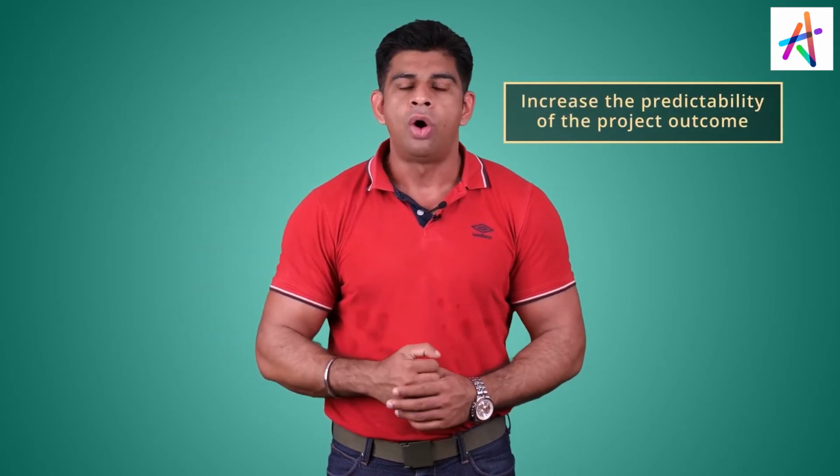Risk management. How do you identify the risks? What all sources? What do you do with those risks? How would you identify the impact of the risk? What are you going to do with those risks? You need to be skilled in that to be able to effectively manage the project and increase the predictability of the project outcome.